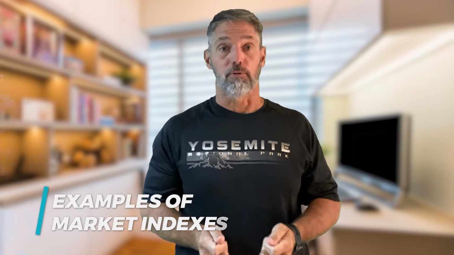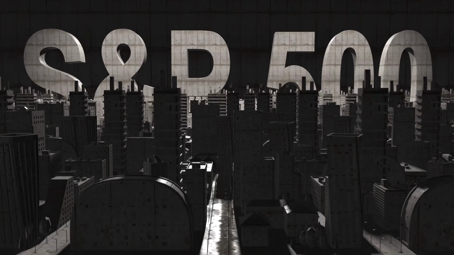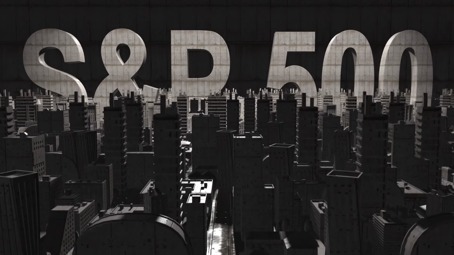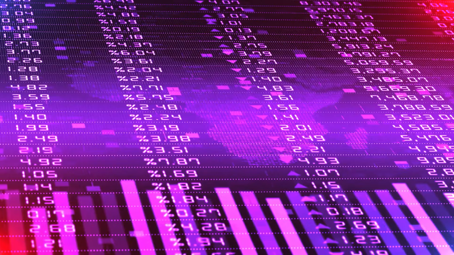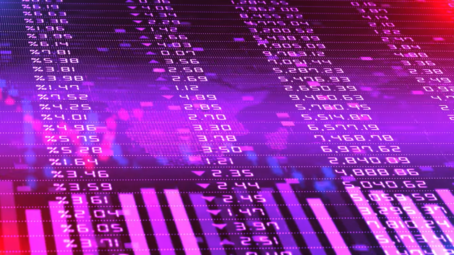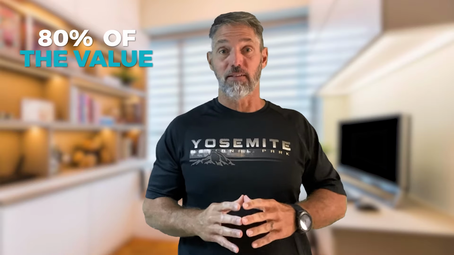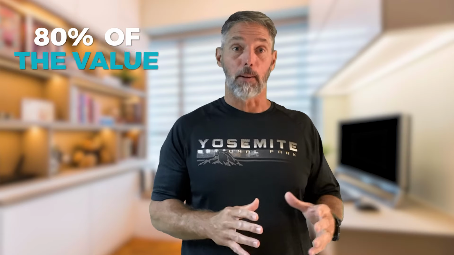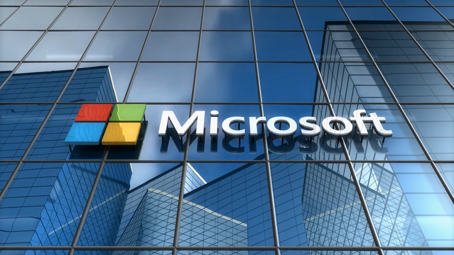Now, let's look at some examples of market indexes. The S&P 500 index, which I mentioned a moment ago, is comprised of the largest 500 stocks on the US stock exchange. Now, these stocks combined hold about 80% of the value of the entire stock market. These are your largest companies, Apple, Microsoft, etc.